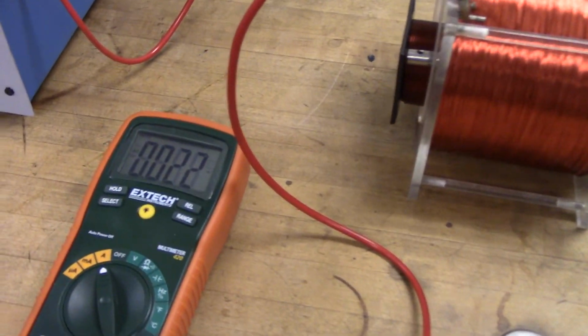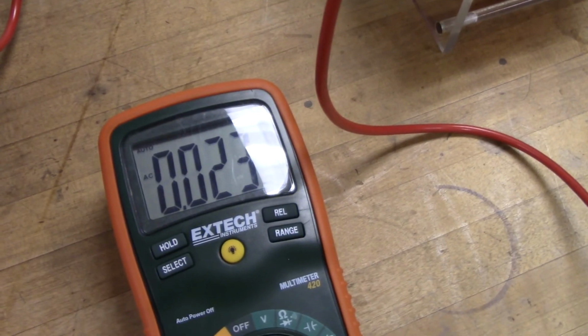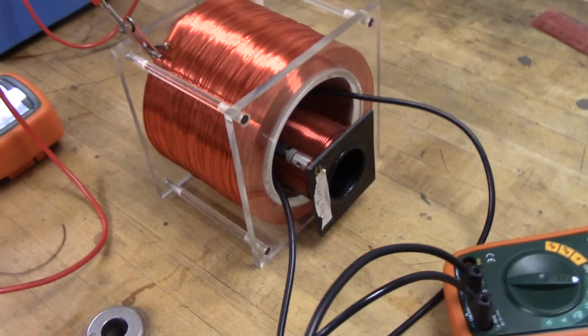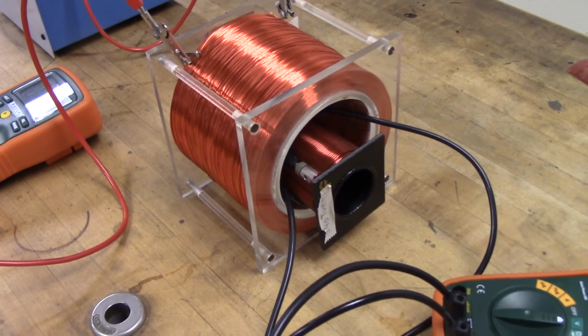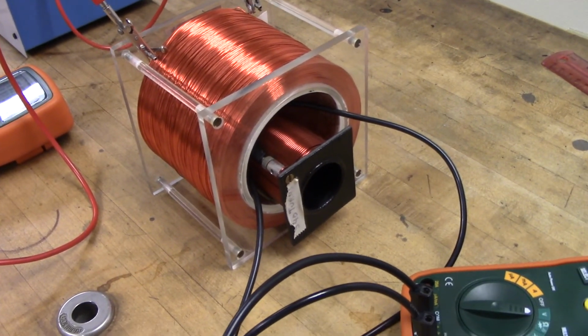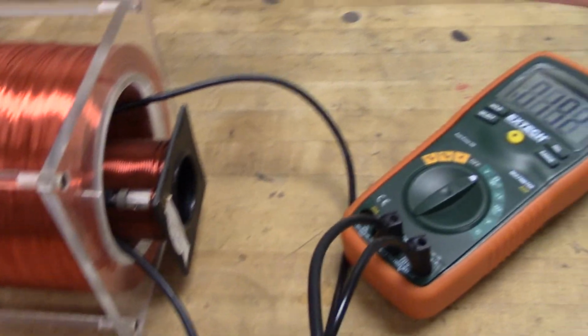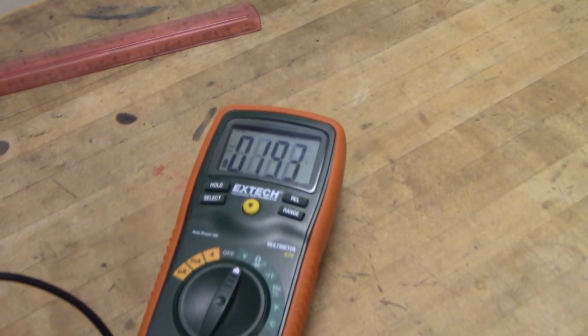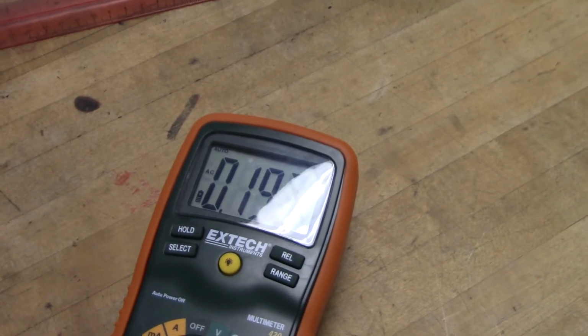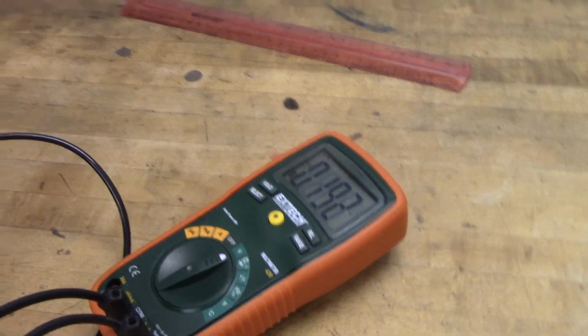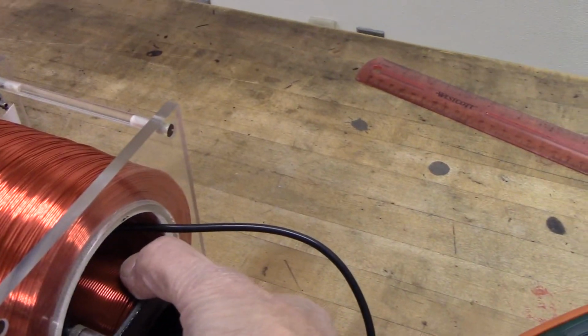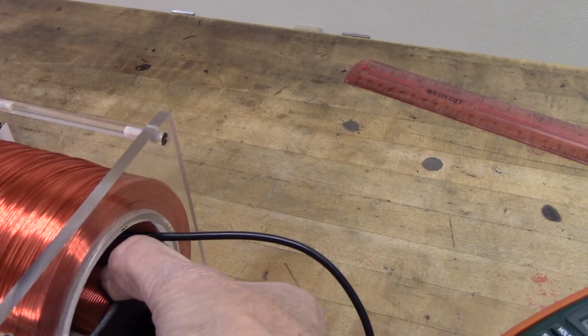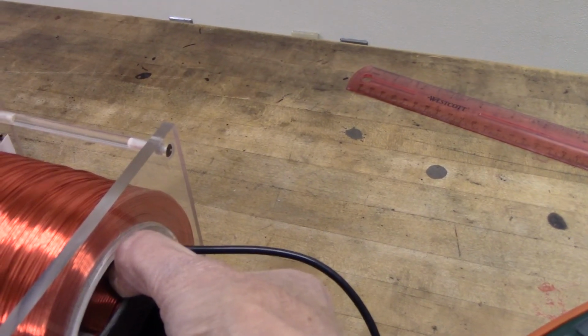Right now I'm getting 23 millivolts. I've got the solenoids set up here. I was getting some higher voltages earlier. Right now I'm getting a couple hundred, so 193 millivolts. I don't know if I have this completely aligned. Let's see if we can get something higher.